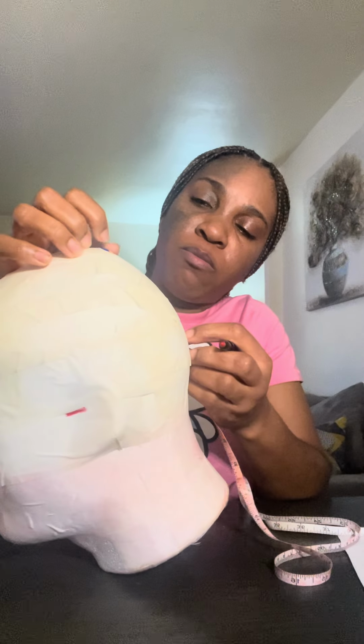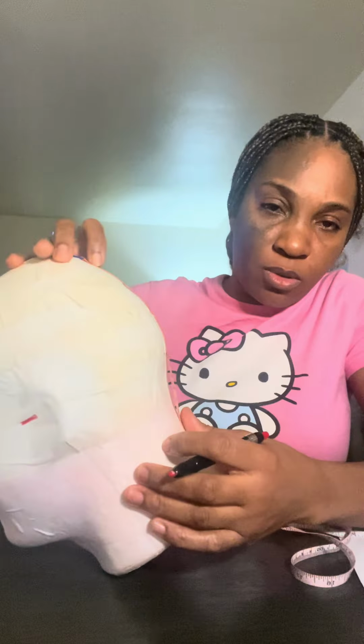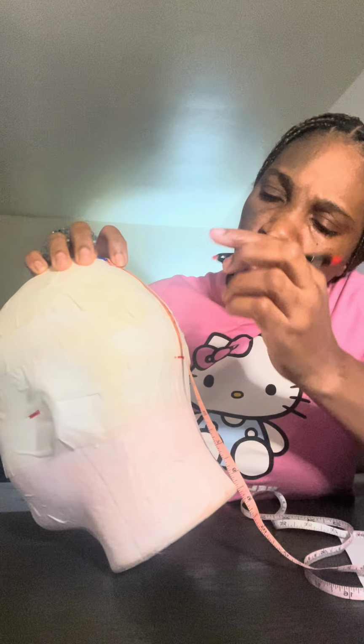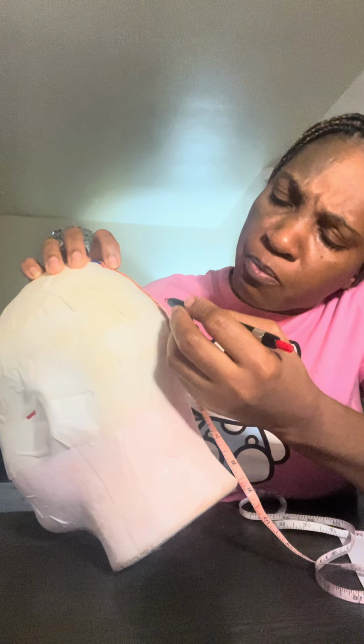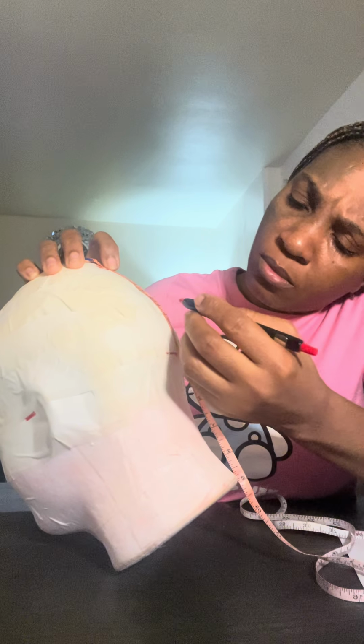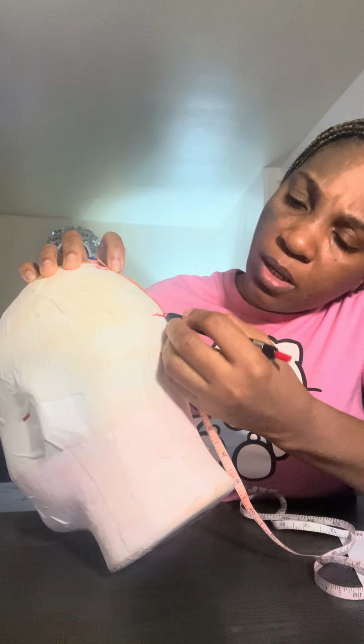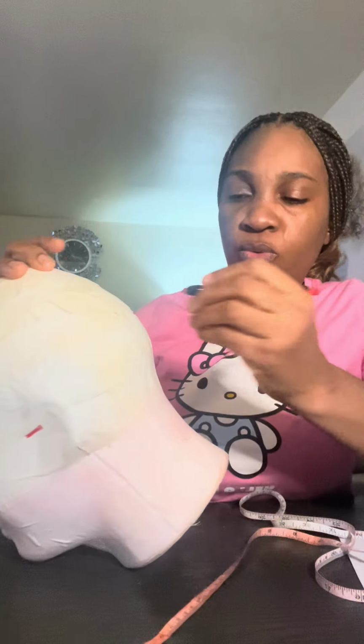From my PZ, going back again 20%, which is 7. This is going to give me my OZ.